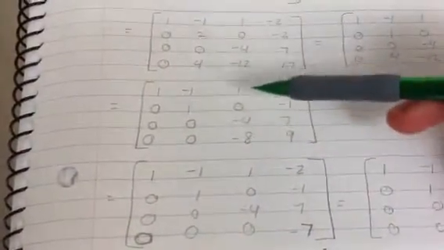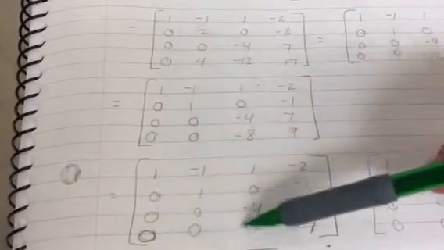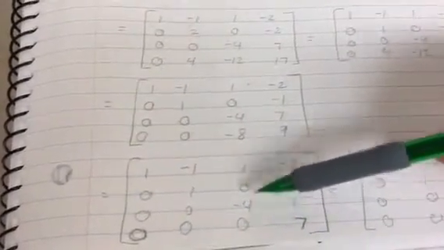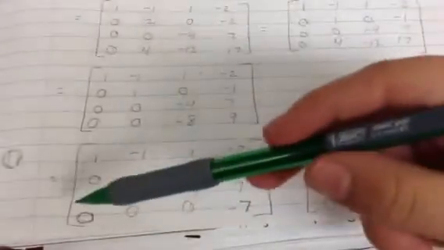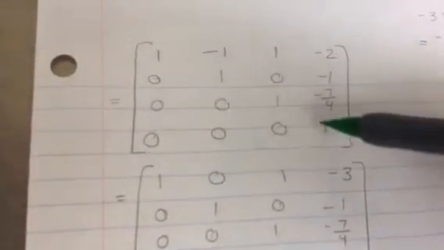Okay, so then I multiplied this by 8, and then I got 0 for the bottom, right there. Then to make this into a 1, I divided this by negative 4. So now I have this as a 1, and then this became negative 7 over 4. So now I need to make this into a 1. So in order to do that, I just multiplied the entire equation, or divided it, by negative 1. So now this is a regular 1.